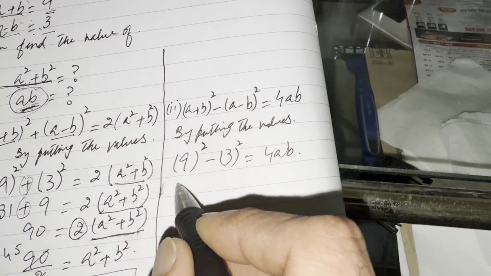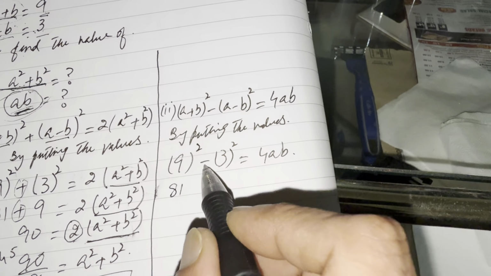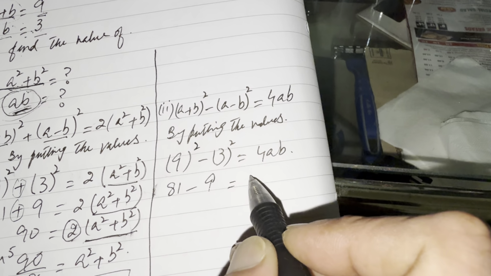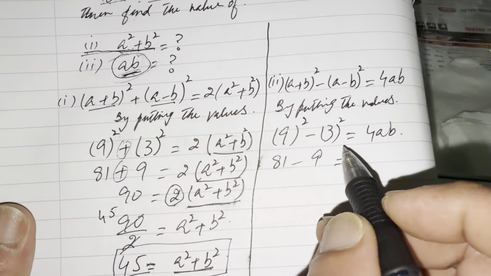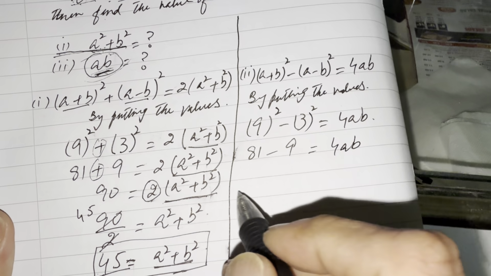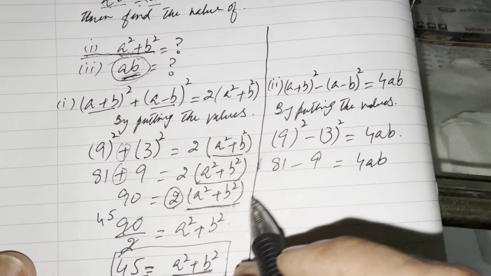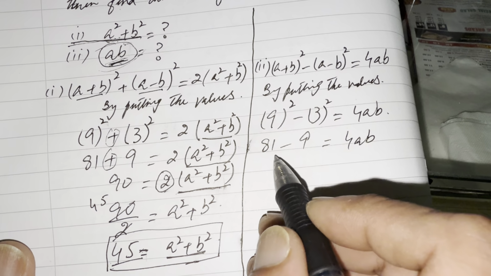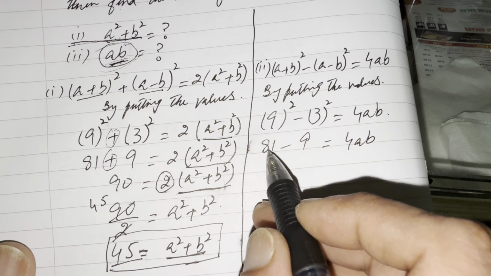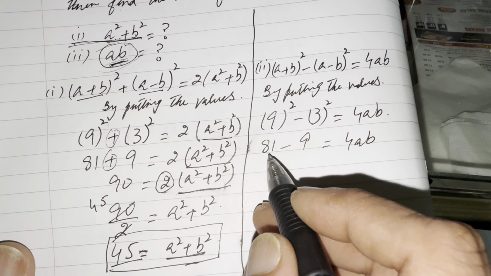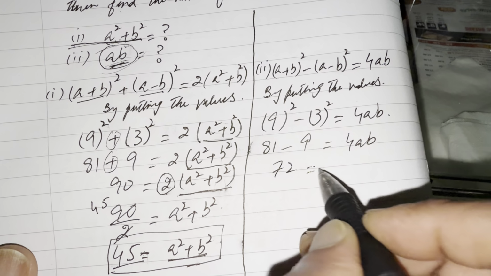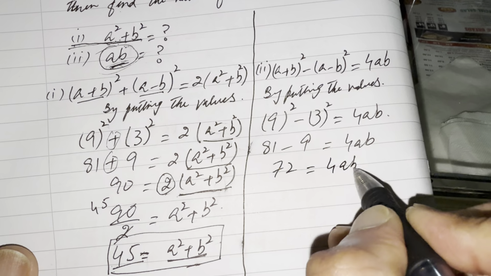9 square means 81, minus 3 square means 9, is equal to 4ab. If you subtract 9 from 81, that will become 72 is equal to 4ab.